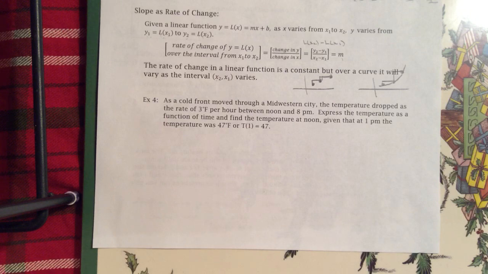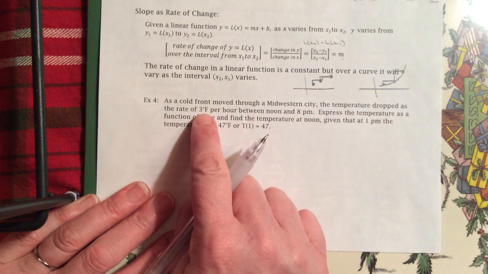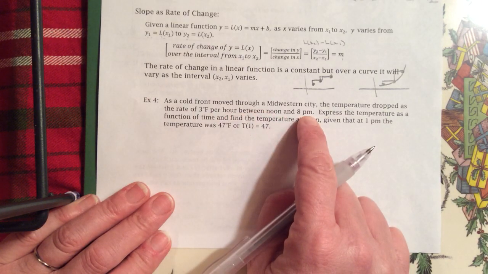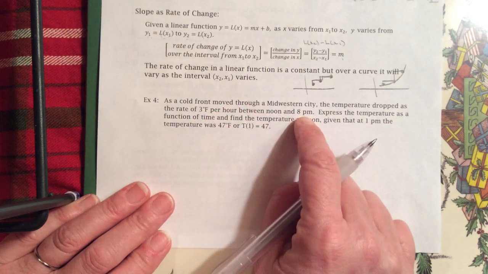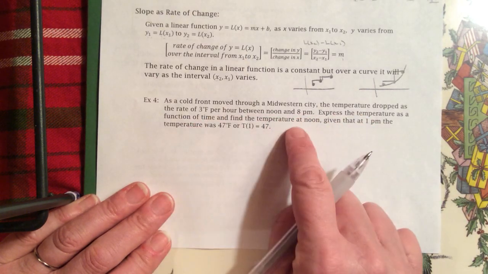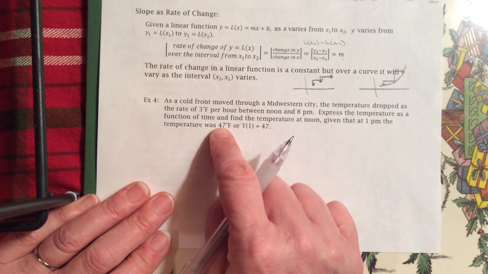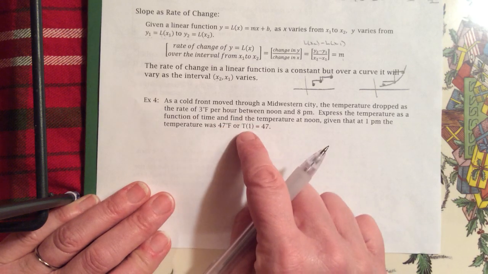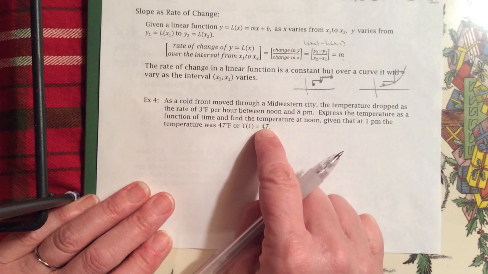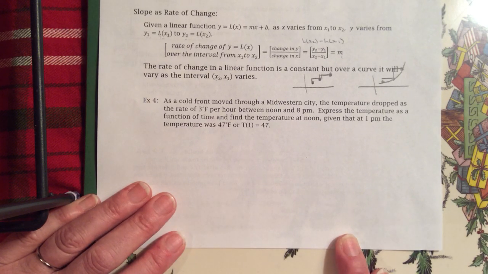So our last example: if we have a cold front that's moving through a city and the temperature dropped 3 degrees Fahrenheit per hour between noon and 8, so it was a constant decline between noon and 8, and we want to express the temperature as a function of time and then find the temperature at noon, given that at 1 p.m. the temperature was 47 degrees. That means that if we plug the number 1 into the temperature function, we get 47 degrees. So we're trying to take all that information and write the function.